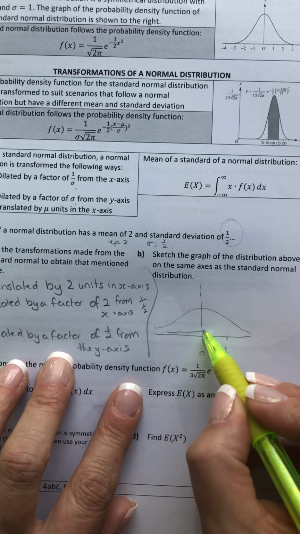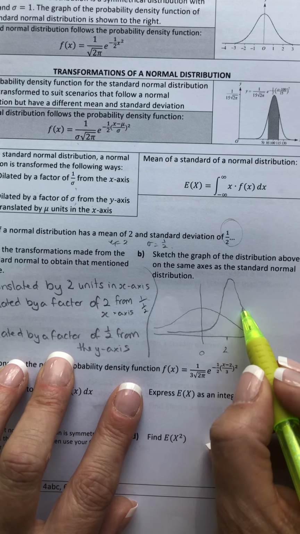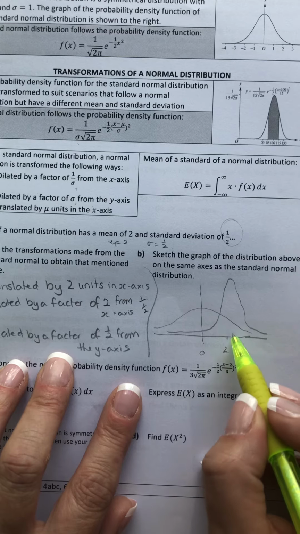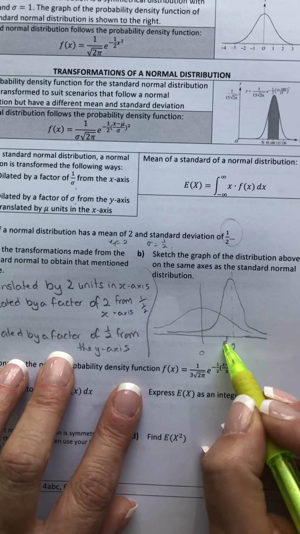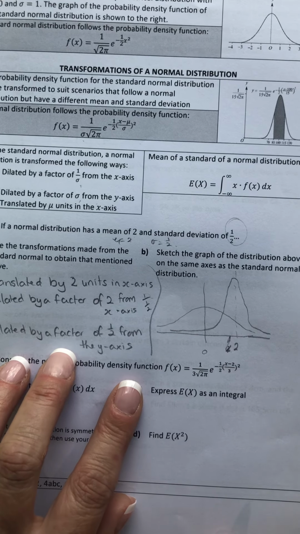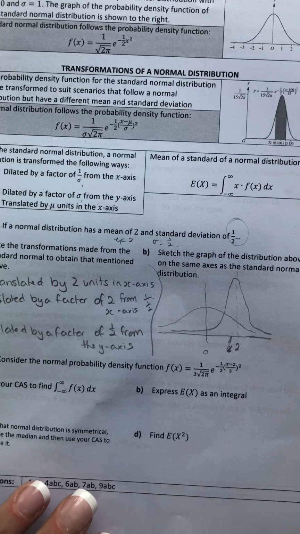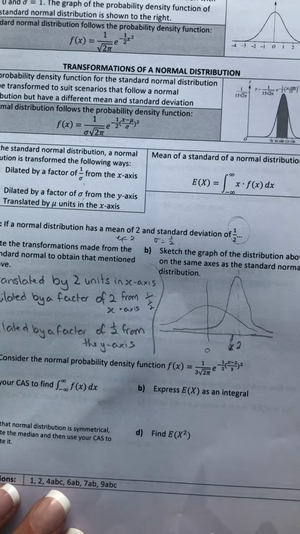So we're going to go up here. I should draw the two in after I've done it, because I'm no good at it. Okay, so it's going to look something like that. Just as long as you have a general idea of what it's going to look like.